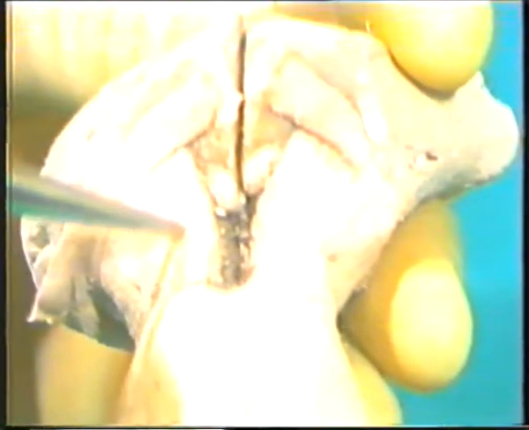And here is the optic chiasma, which is the most anterior. The borders of the interpeduncular fossa are formed on each side by the optic tract anteriorly and the crus cerebri posteriorly.